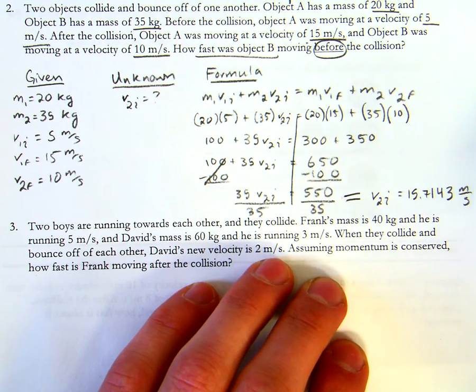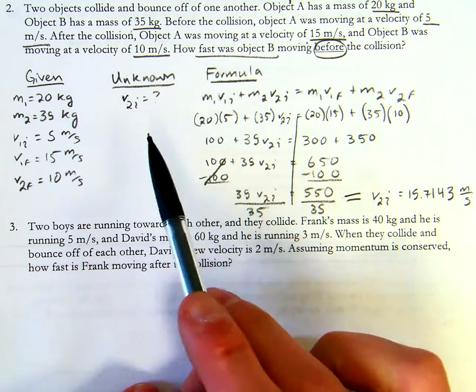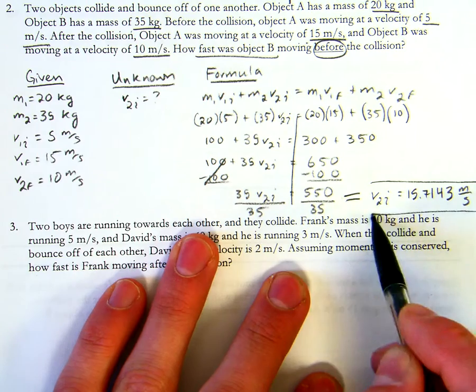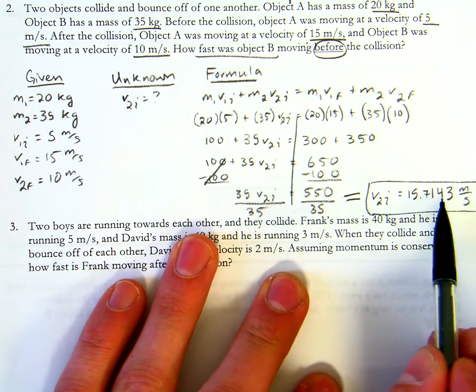15.7143 meters per second. Now, if it doesn't tell me how much to round, then I'll go ahead and just leave it like this and assume that on a test it's going to tell me what to round. So my answer is going to be 15.7143 meters per second.